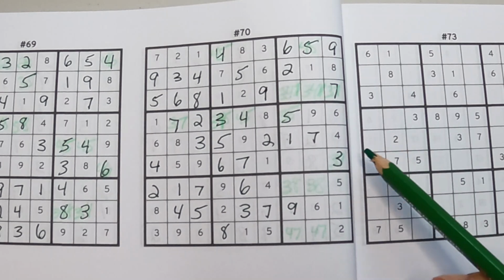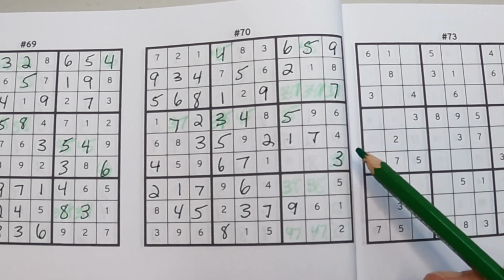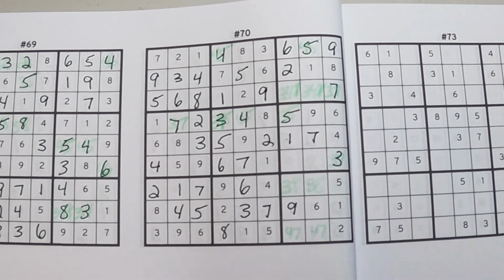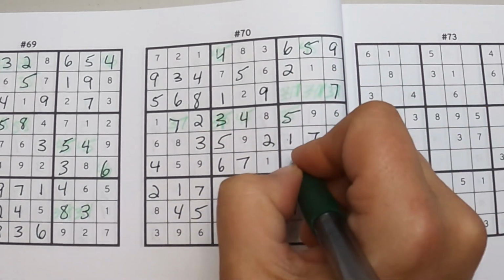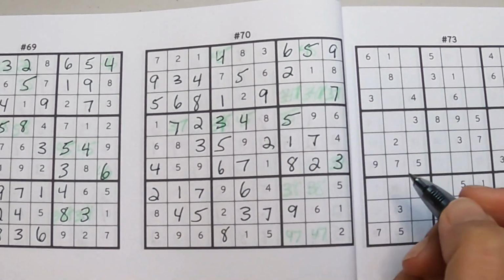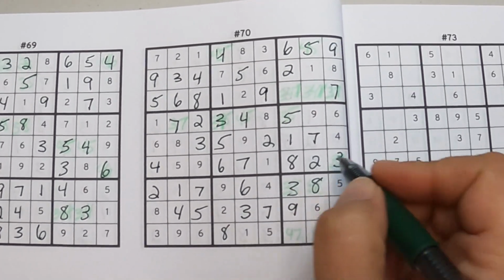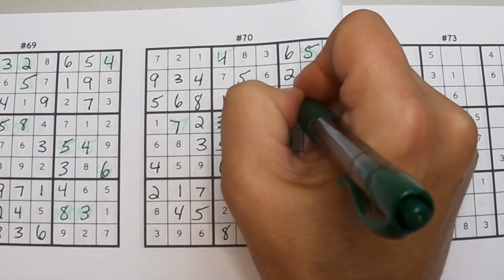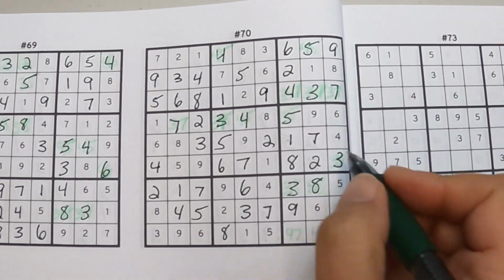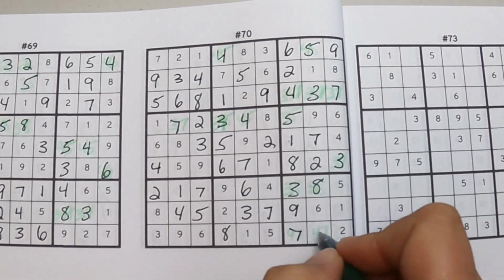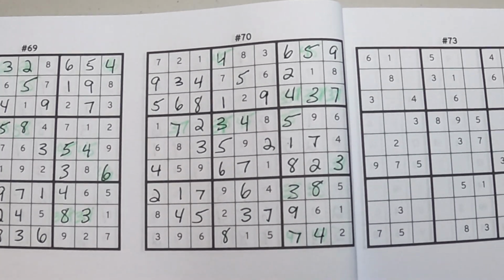For this box now, we're missing 2 and 8. We've got a 2 here, so 8, 2. That 8 makes this our 3, 8. That 3 makes this our 4, 3. That 4 makes this our 7 and 4.